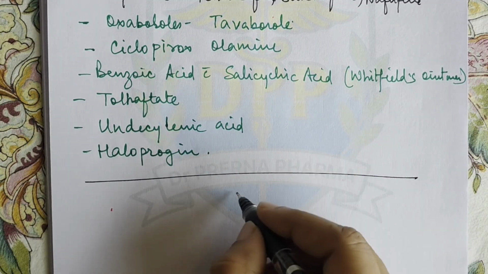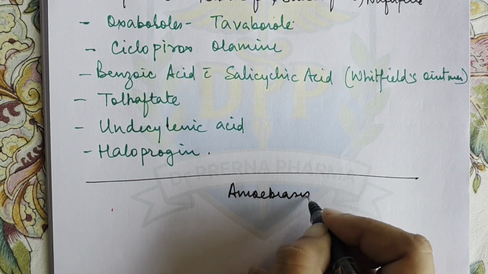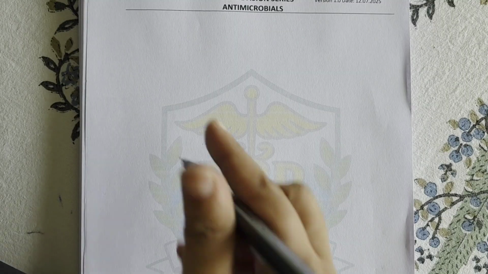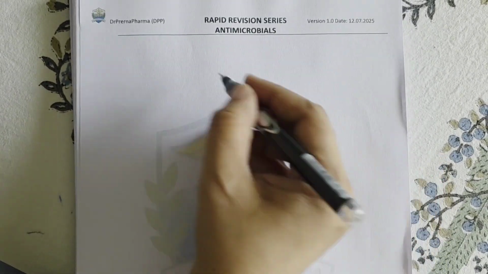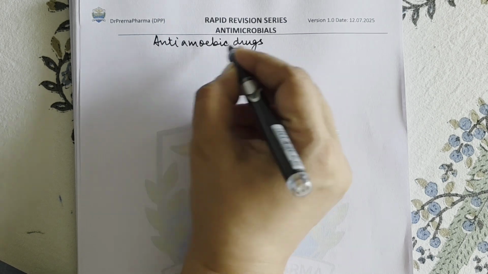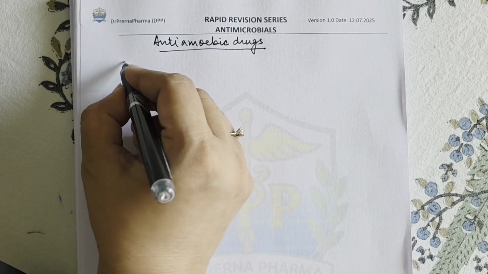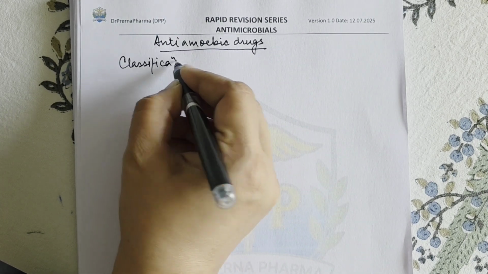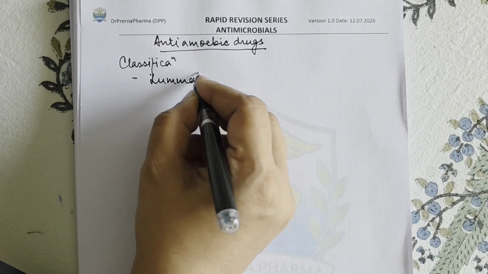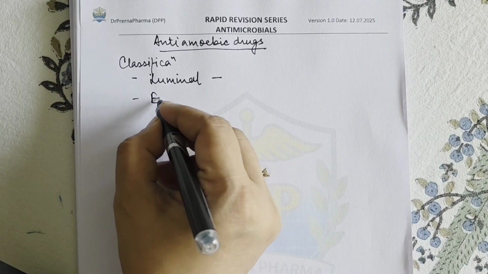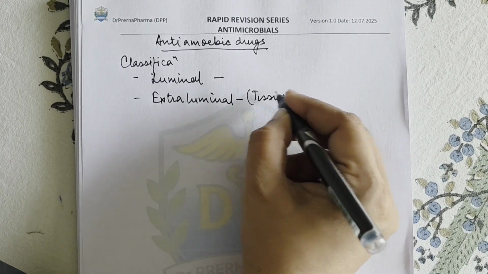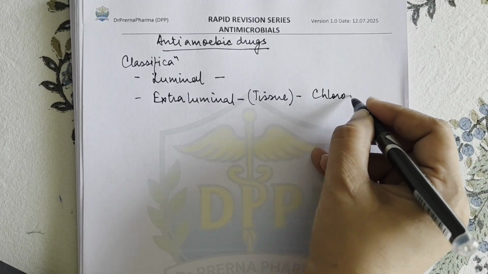Now next we discuss the drugs used in amoebiasis, so antiprotozoals and anti-helminthics. Okay, let's see them. The next category of drugs that we have to see are anti-amoebic drugs. Now in anti-amoebic drugs, the classification, if we see, there are two types of drugs, luminal and extraluminal. Okay, so extraluminal drugs, the drugs which act only on tissue amoebae, is chloroquine.